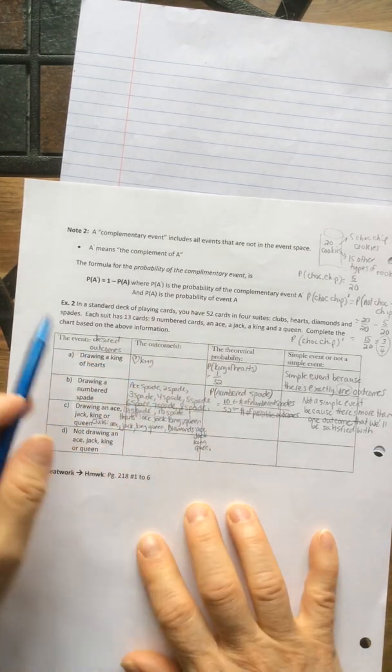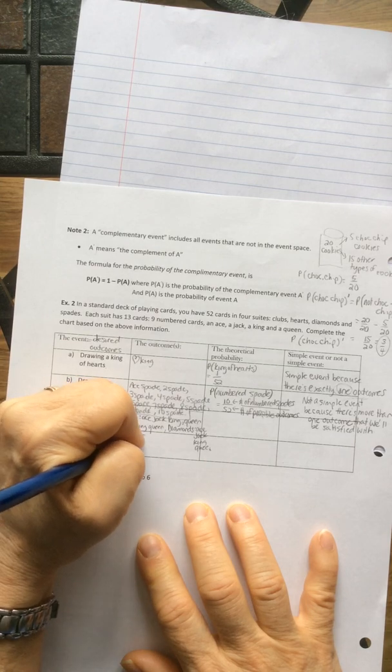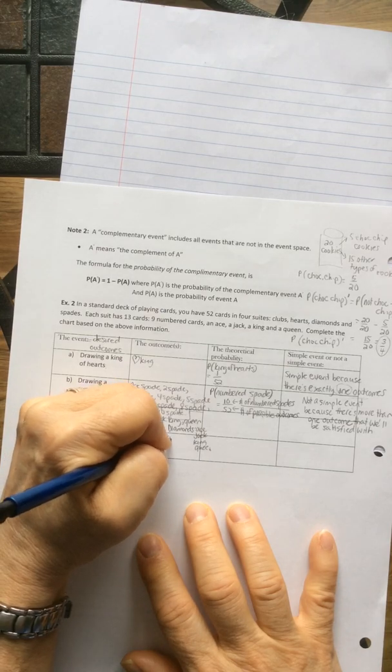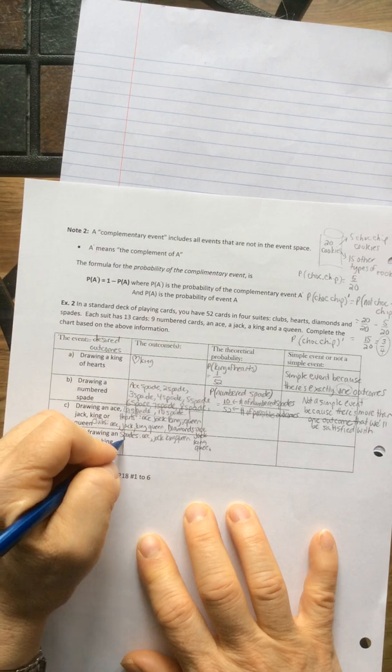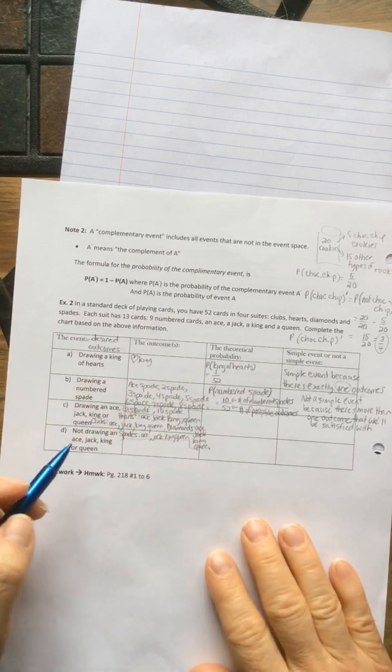And then we've also got spades: ace, jack, king, queen.